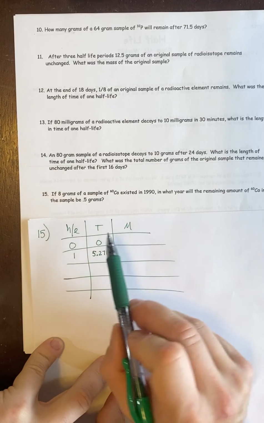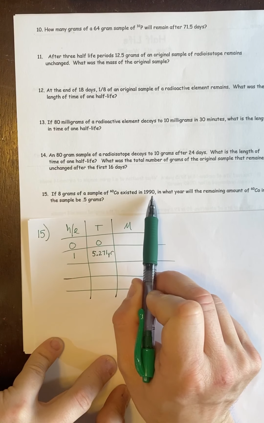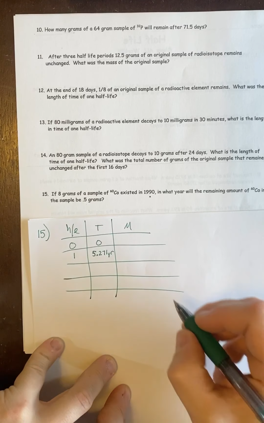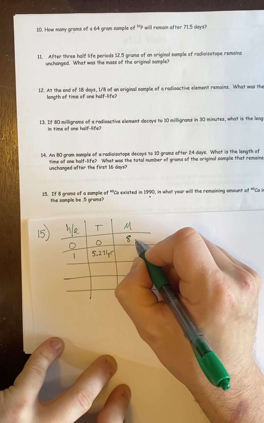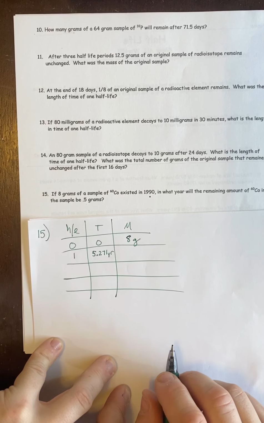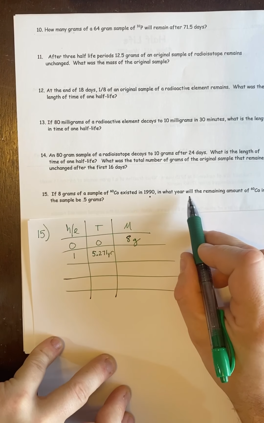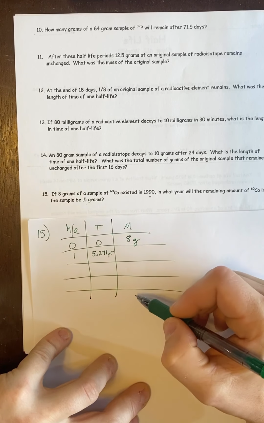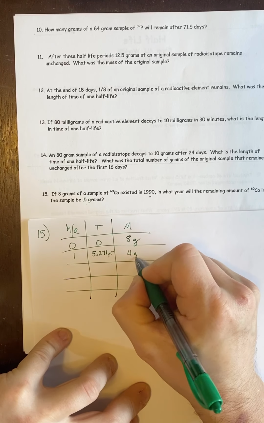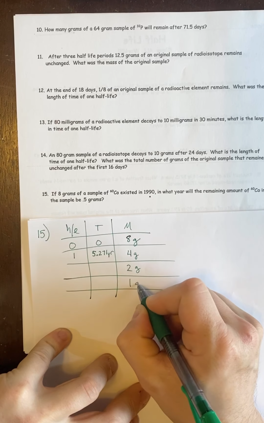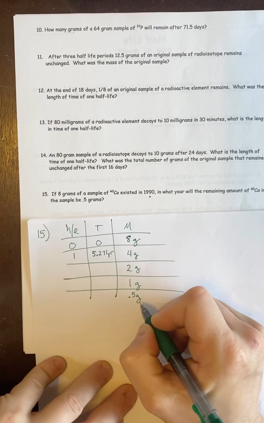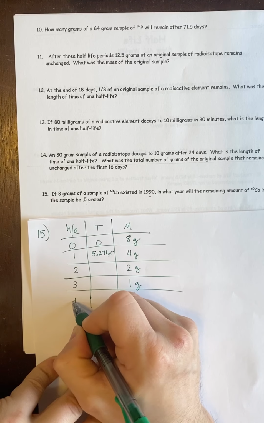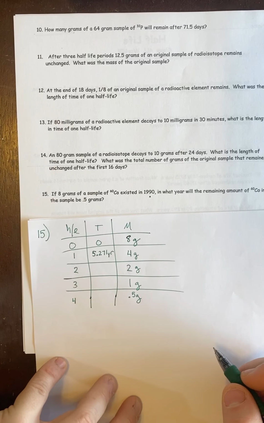And let's see what we're doing. 8 grams existed in 1990. That's the original amount, right? So therefore, I'm going to put 8 grams in the original. And then in what year will the remaining amount be half a gram? So I'm going to halve this until I hit 0.5. Okay, and that took 4 half-lives. So now I need to know how long that was.